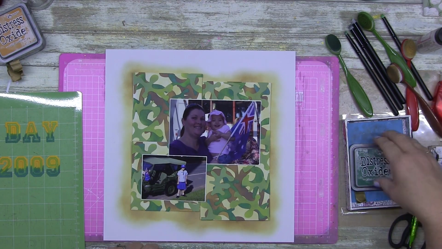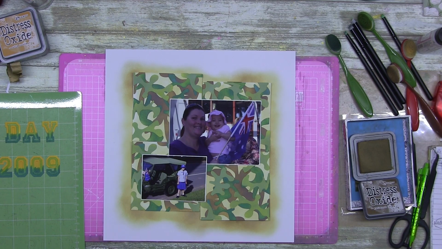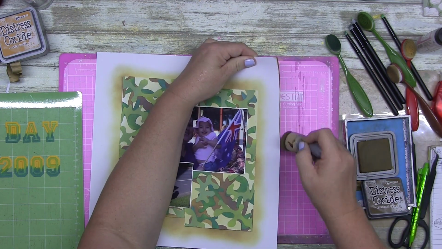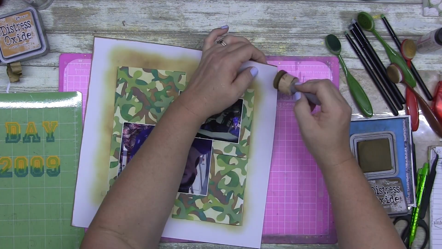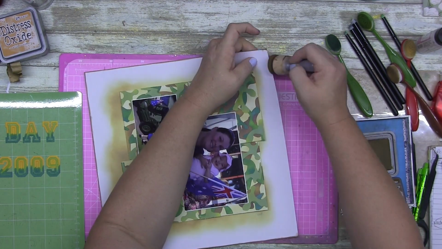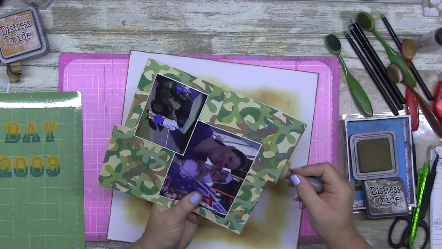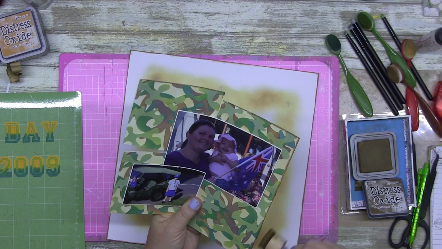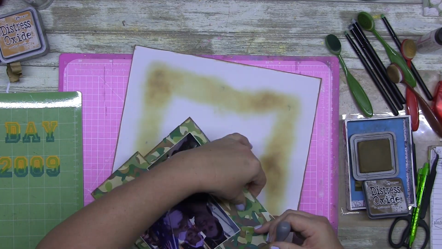Now, as you can see, this is where I'm about to start putting my title down. I decided I wanted to do the ground espresso. Or is it walnut stain? Walnut stain it is.